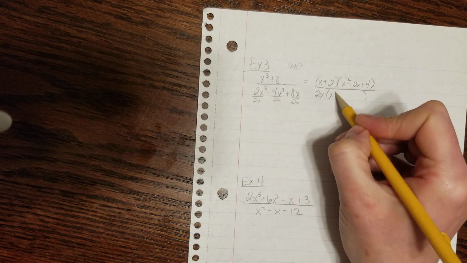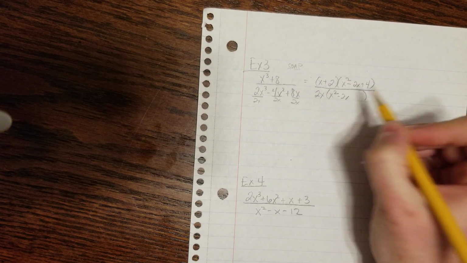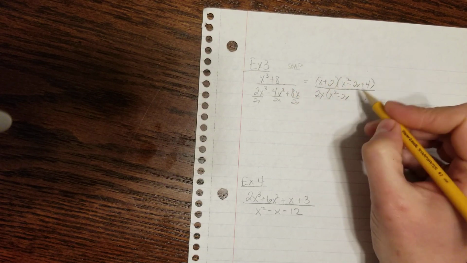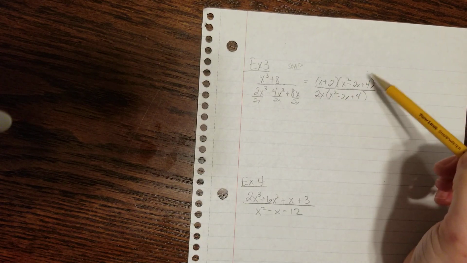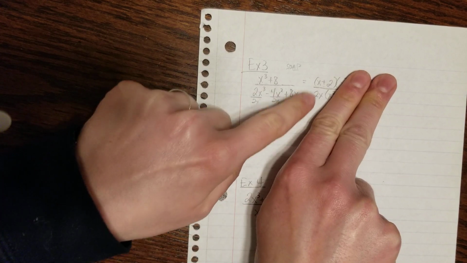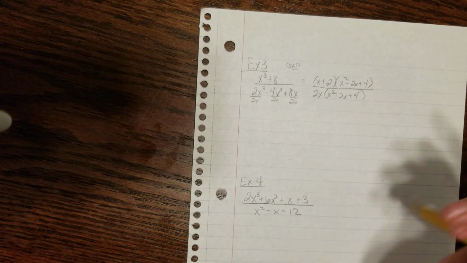x squared minus 2x plus 4. And logically thinking, something's going to have to cancel. These two parts are not identical, so they're not going to cancel. So most likely it was going to be these two parts that were going to cancel.